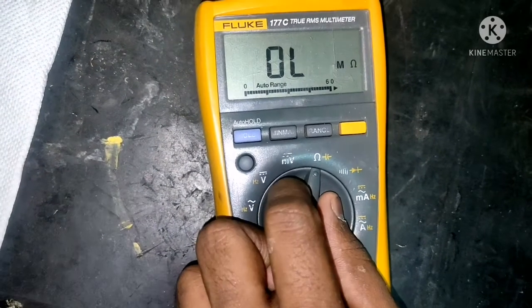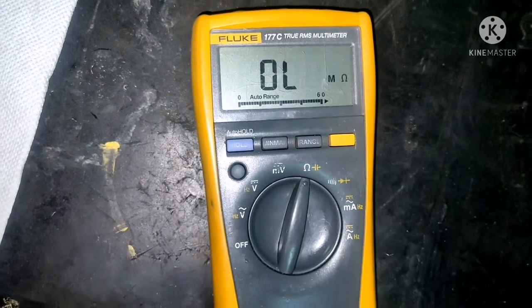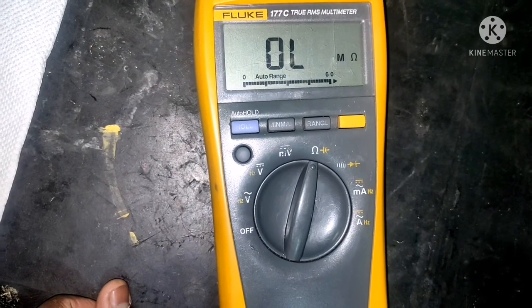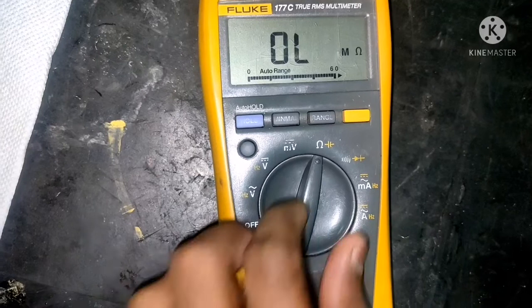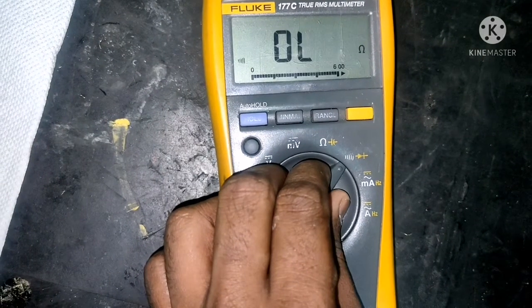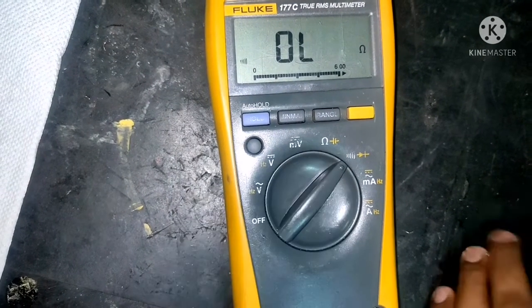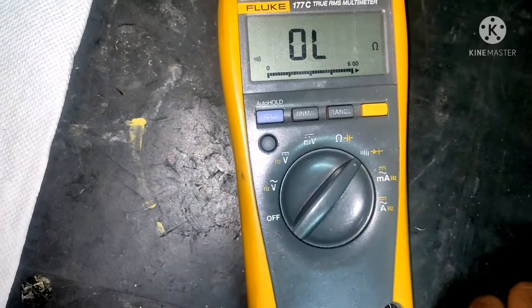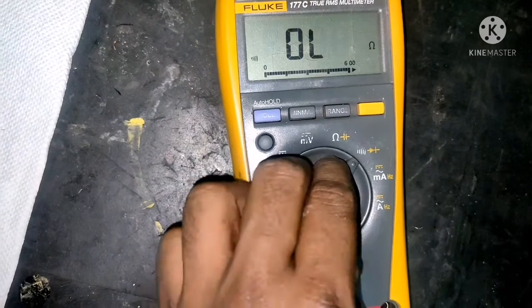Next is ohm. The unit for resistance is ohms. So by selecting this switch, you can find the ohms of any resistor. And next will be checking the continuity of any wire. So you can check whether the cable is in good condition or not by checking the continuity.